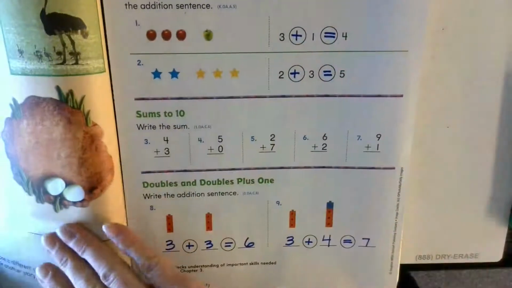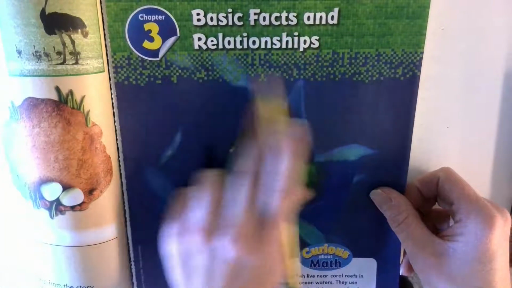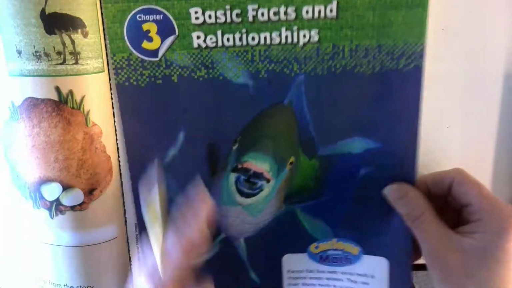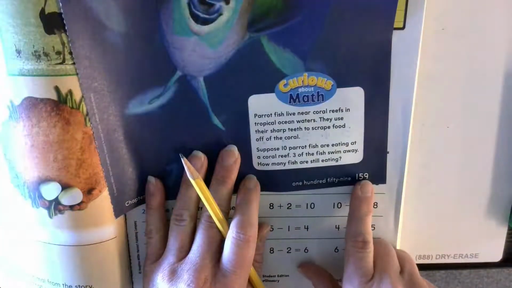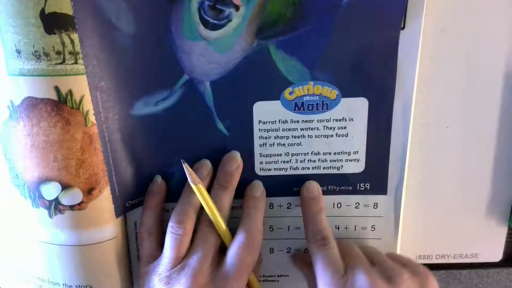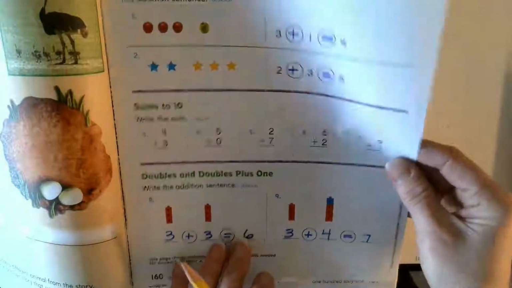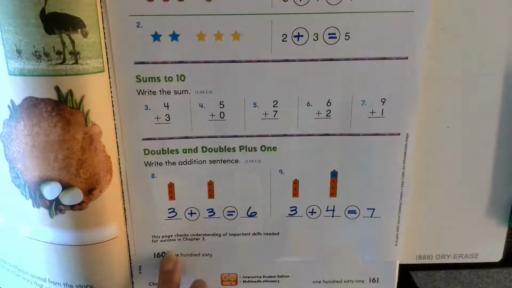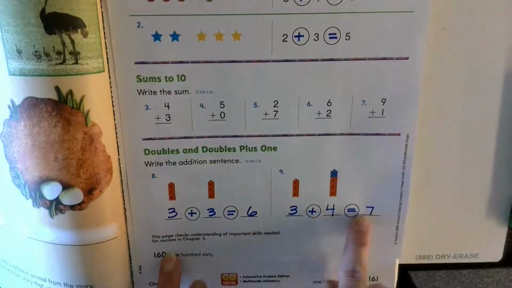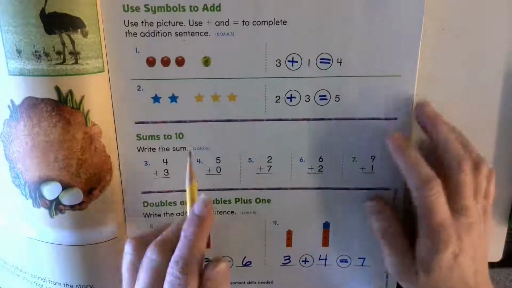First off, I want to let you know that we are starting chapter 3, which is called Basic Facts and Relationships. On this page, page 159 in your math book, it talks about the parrotfish in the coral reef. On the back, page 160, there are a couple of new symbols or things I would like you to look at.